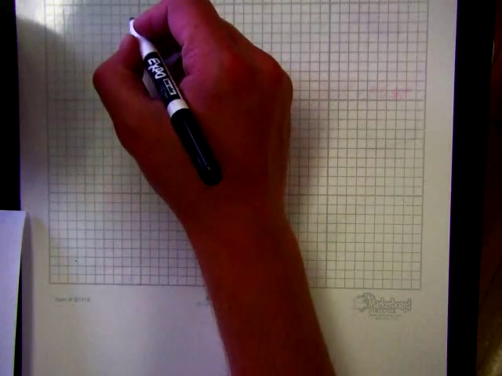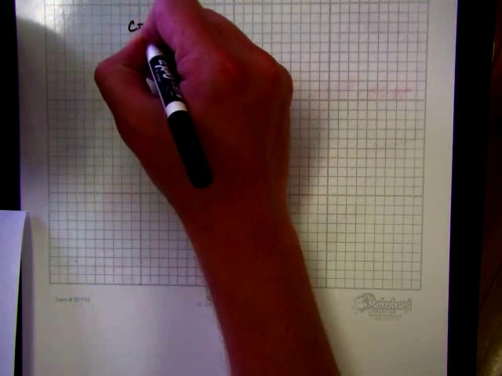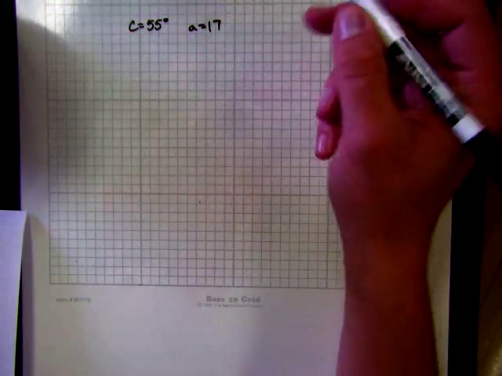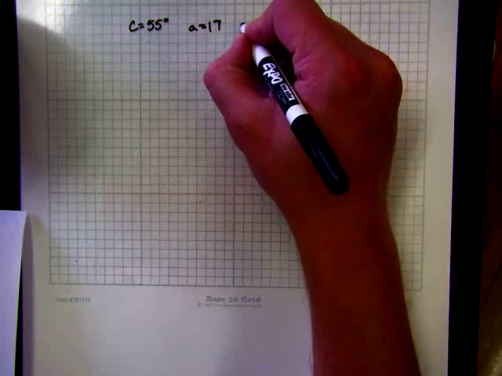Okay, we're going to be taking a look at law of sines case. This is one of the two triangle cases. It's 4C from your review. So they gave us some information up front. They gave us the angle C, it's 55 degrees. Side A is 17, and side C is 15.